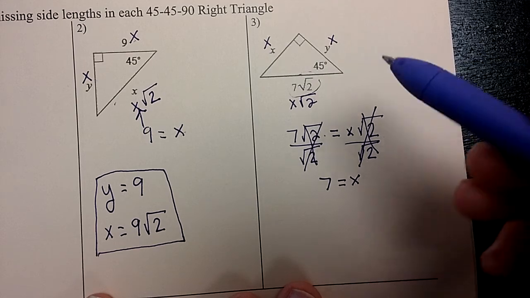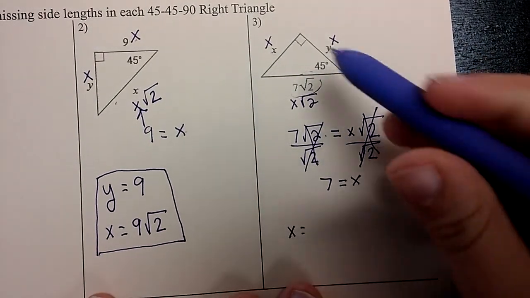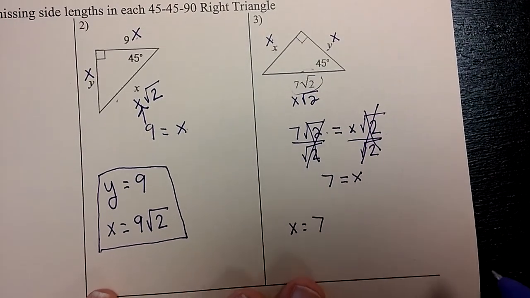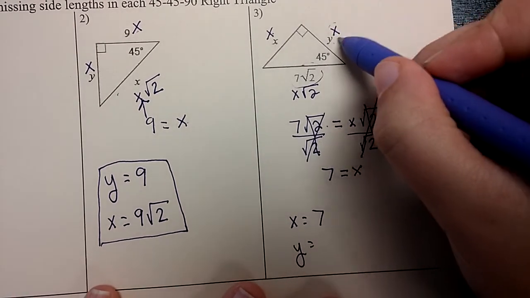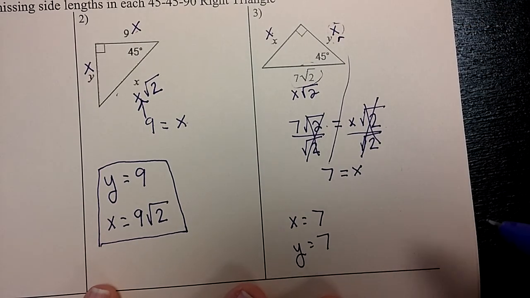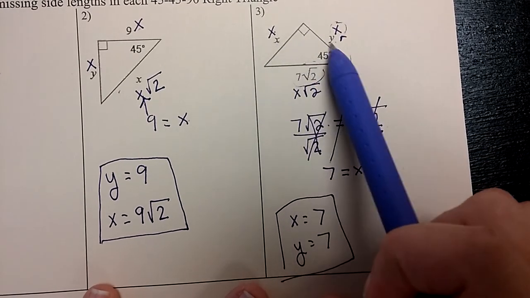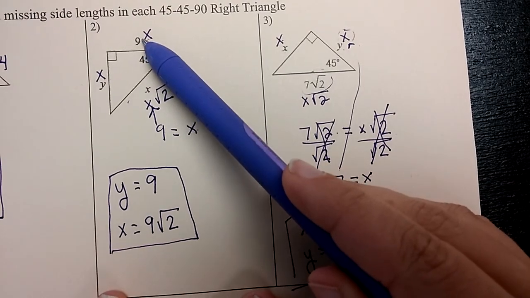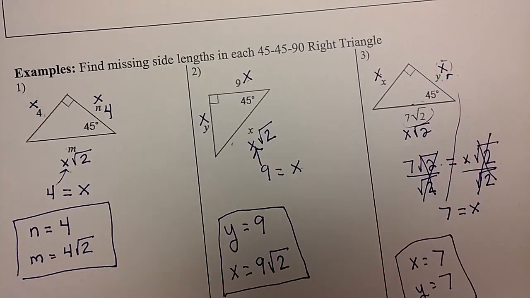So for side X, plugging in X for the other side lengths, well, side X, the label is just X, so it's going to be just 7. For Y, again, it's just an X. I have to plug in 7 for X, so Y is also just 7. Remember, a good way to know if you're on the right track, the two legs should always be the same number, 7 and 7. For this one, 9 and Y was 9. For this one, 4 and N was 4.